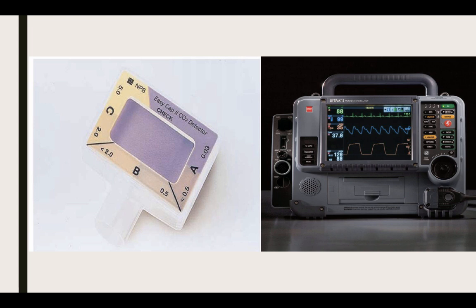Let's say we hook this up to an ET tube, we've just intubated our patient, we breathe through our BVM, and we're seeing, are we getting any carbon dioxide back? With this device, we want a yellow color. So yay for yellow is what we're looking for. If it stays purple, we aren't really getting any carbon dioxide back.